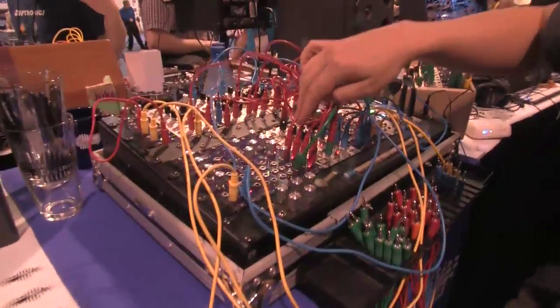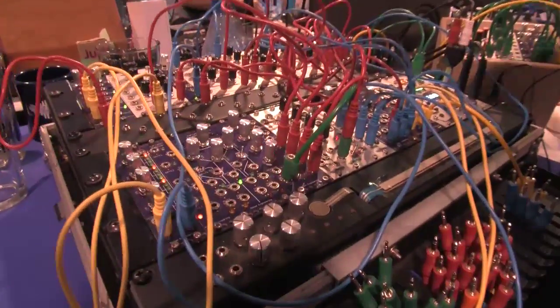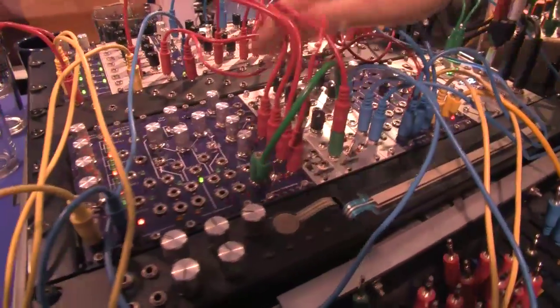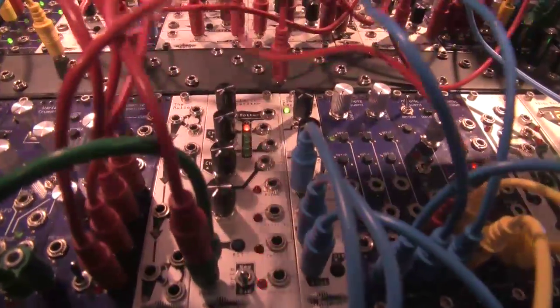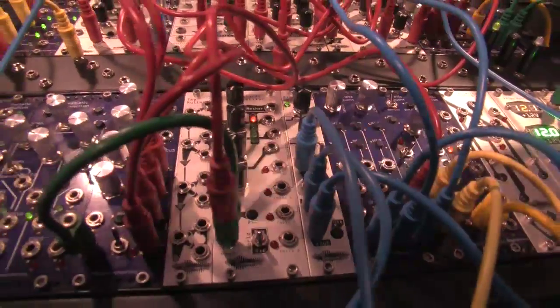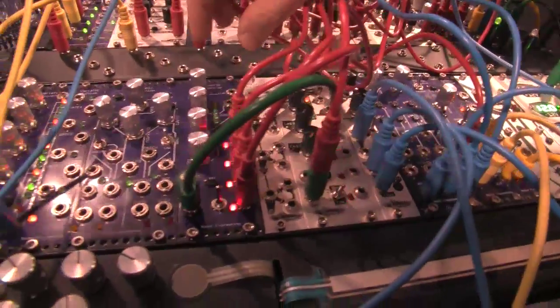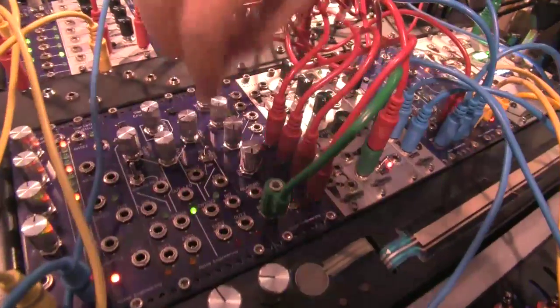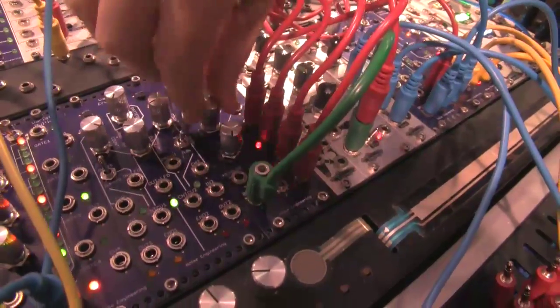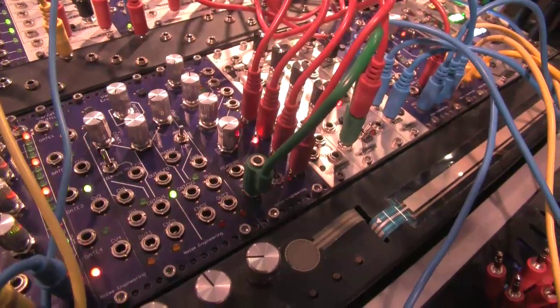The next module I'm going to demo is the Numeric Editor. You may be familiar with the module I released last year called the Numeric Editor. The Numeric Editor is the Numeric Editor's nerdy cousin. It produces rhythmic variation by treating rhythms as binary numbers and then multiplying them. I'll just turn the knobs and turn on the other instruments.